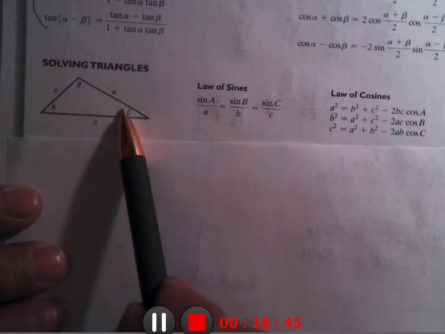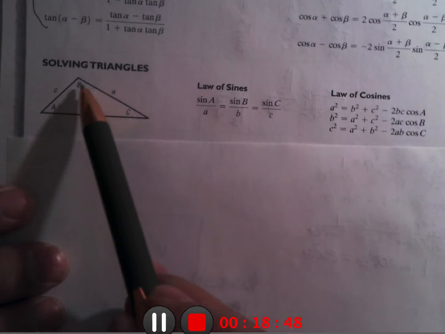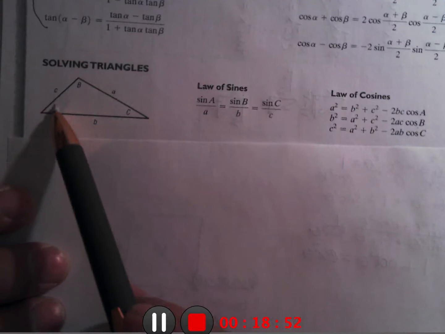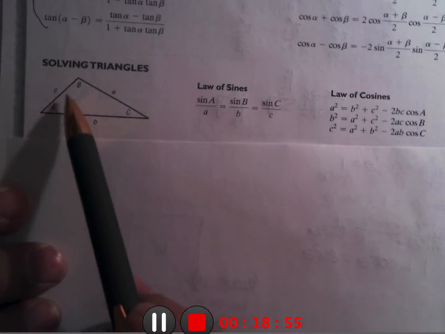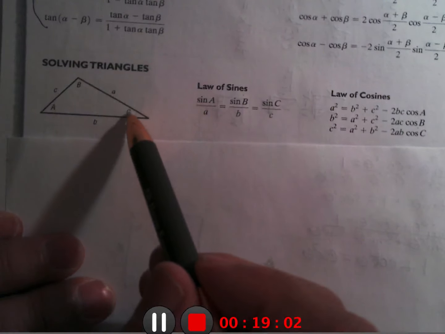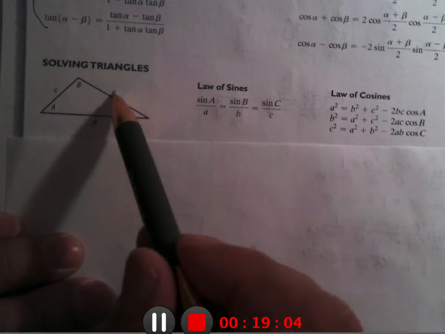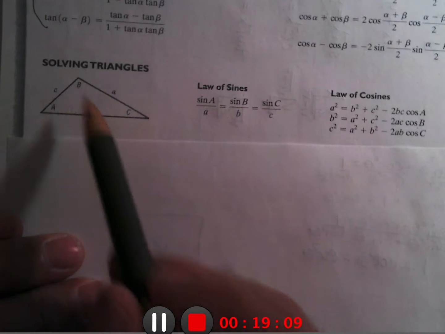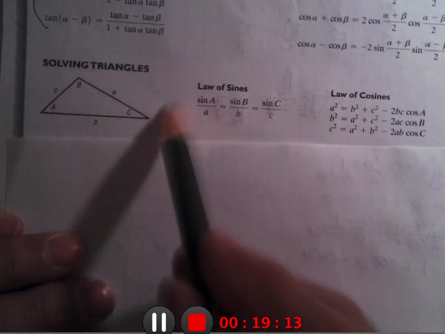It turns out that if you have any triangle with any angles A, B, C, and the side across from the angle B is b, and across from C is c, and across from A is a, notice they labeled the angles with capital letters and the sides with small letters. It turns out the sine of the angle A compared to the side opposite, that ratio is the same as sine of B to b, or sine of C to c. That's called the law of sines.